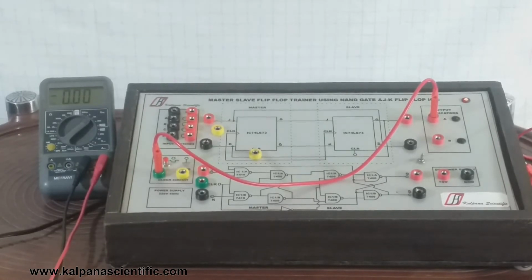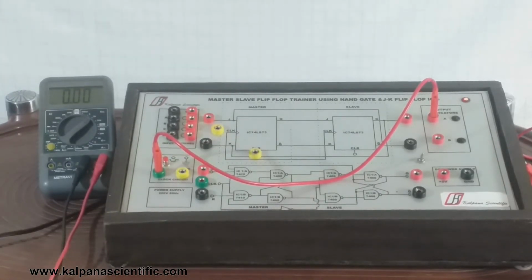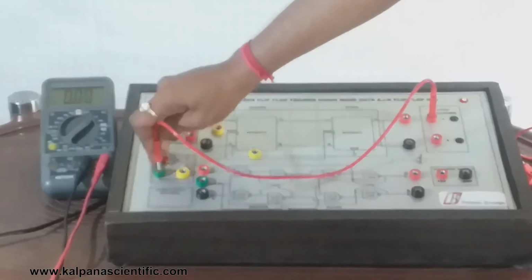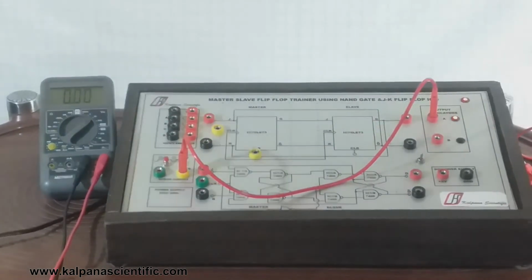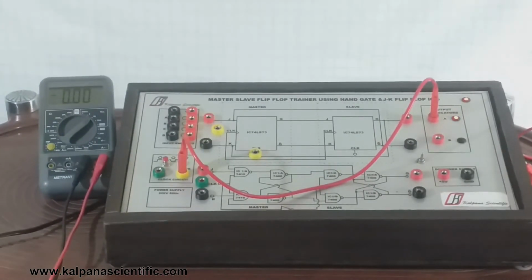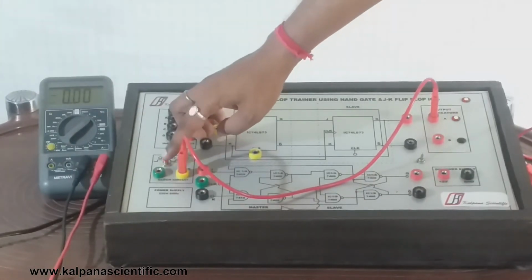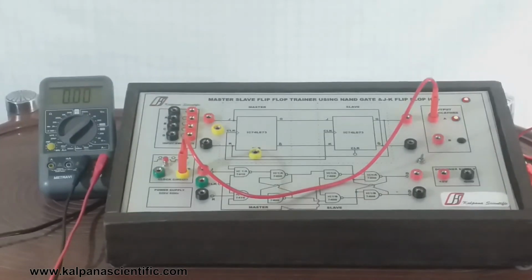Similarly, we shall check the negative clock pulse generator. In this case, we shall connect the yellow terminal instead of the green one. Here we see the connected LED was glowing initially, which gets off for few seconds and turns on again. So the clock pulse generator section is fully functional.